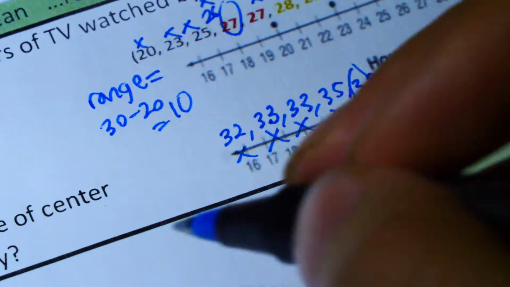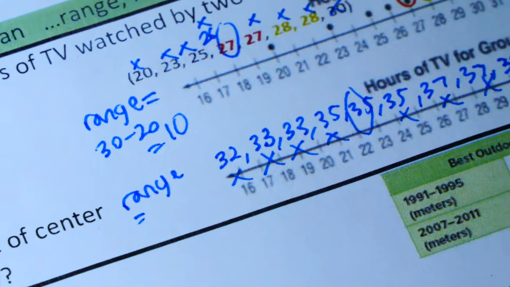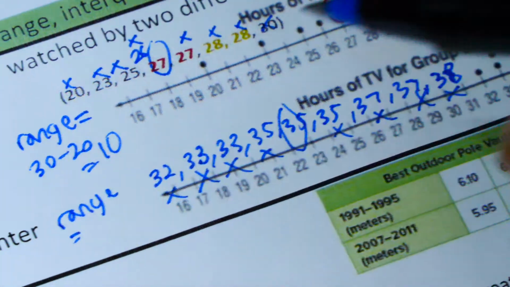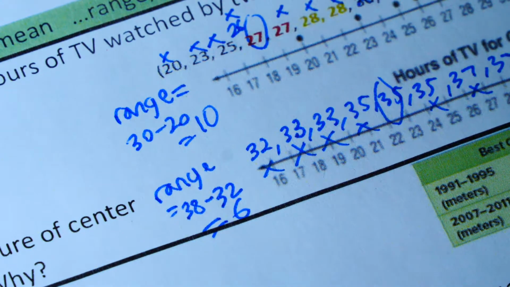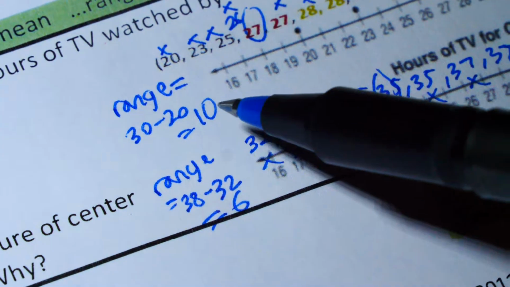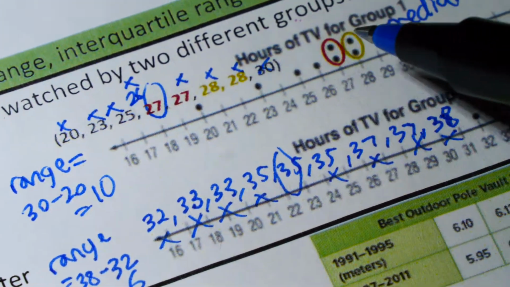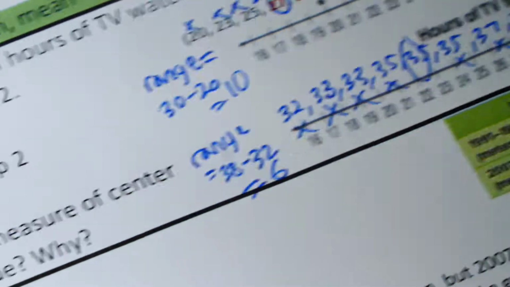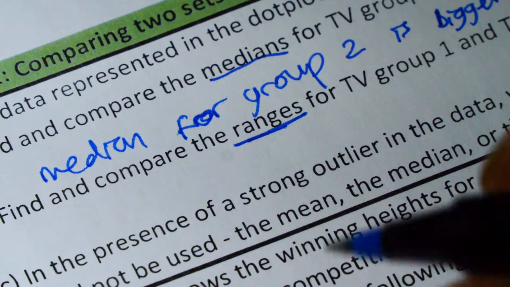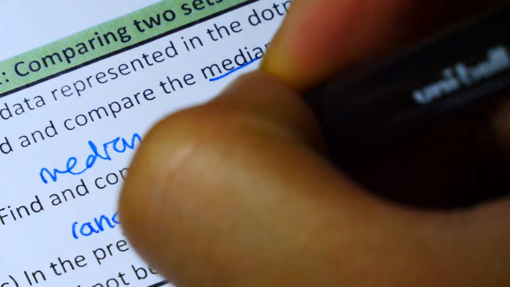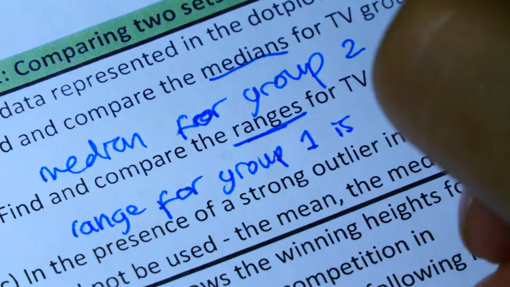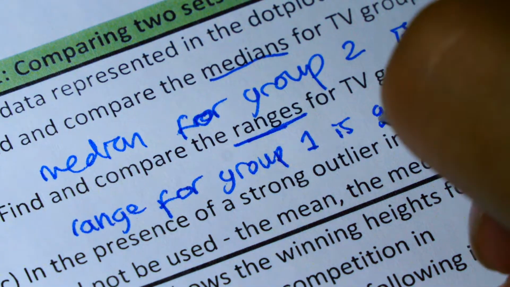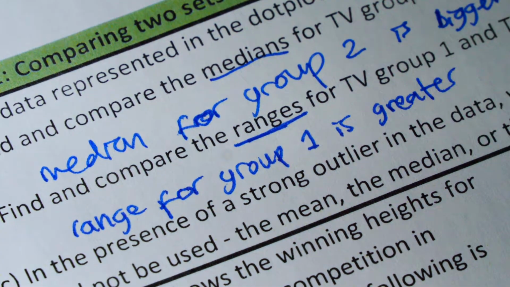Let's do the same for this one. Range equals the biggest 38 minus 32 equals 6. So the range for group 1 is bigger. Is greater. Okay.